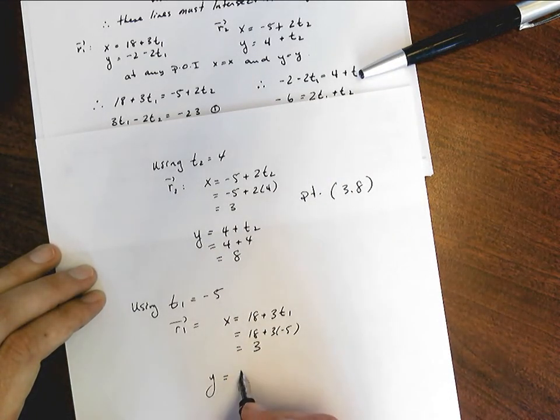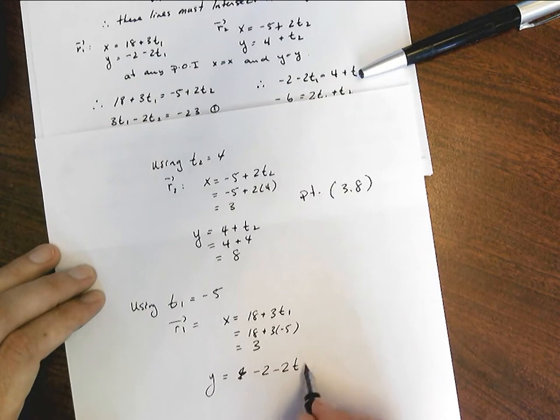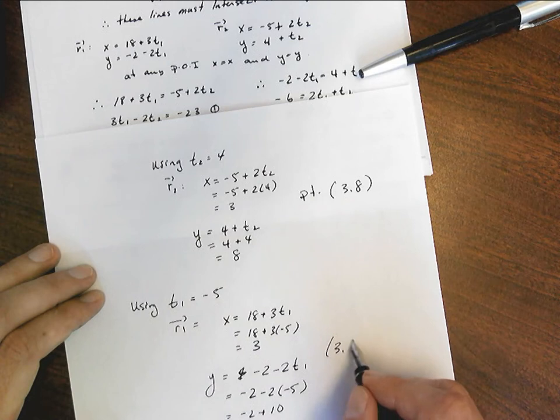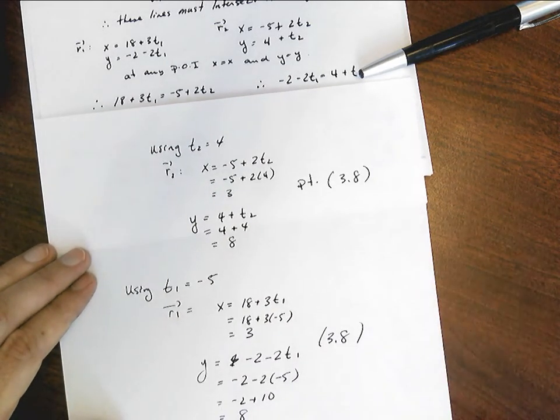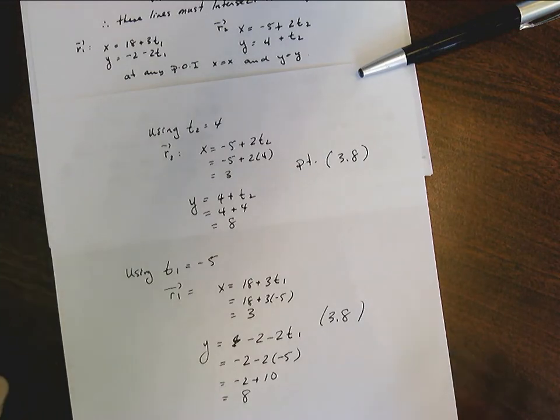And y is going to be equal to negative 2 minus 2t1, which is negative 2 minus 2 times negative 5. So that's negative 2 plus 10, which I believe is equal to 8, which gives you the point of intersection of 3, 8, which is the same as above. There you go, ladies and gentlemen. That's how you do it for those ones, and we'll come back with the next examples.